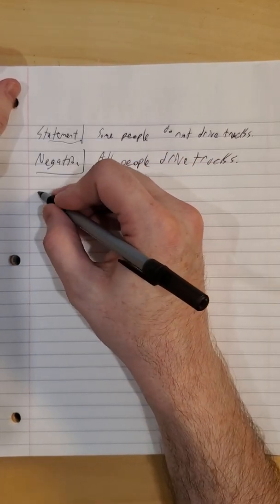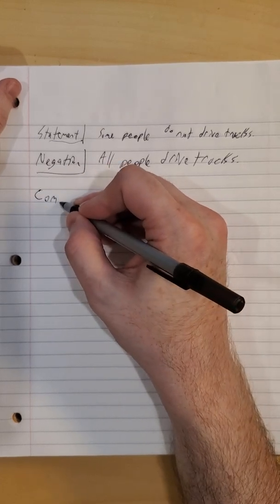So next we look at the idea of the compound statement and the simple statement.